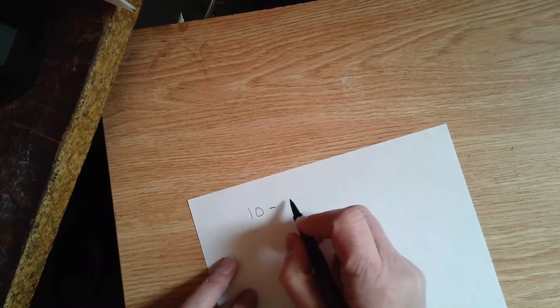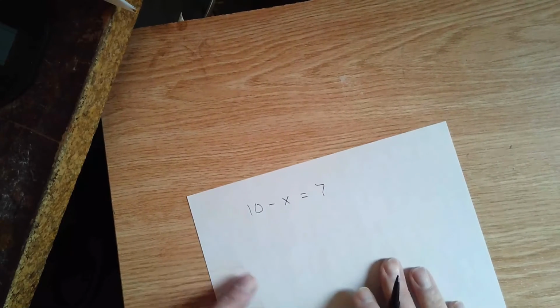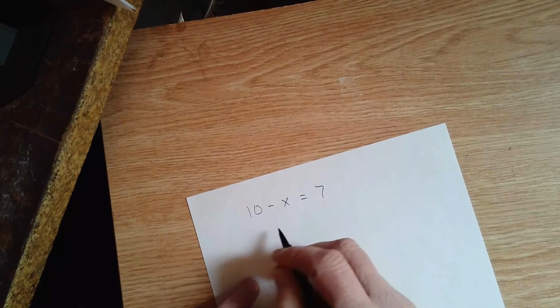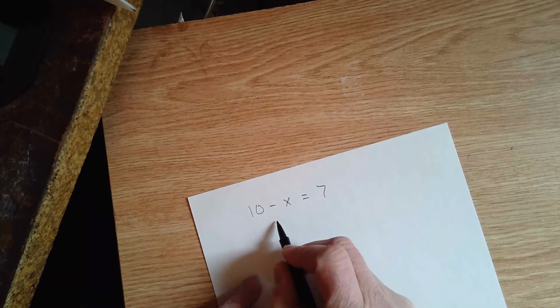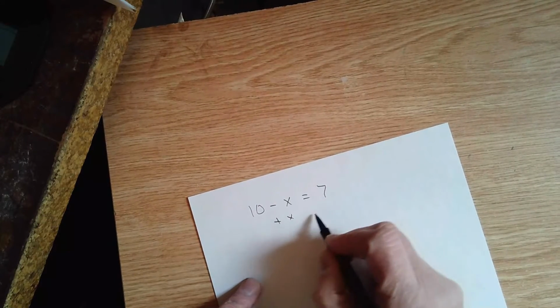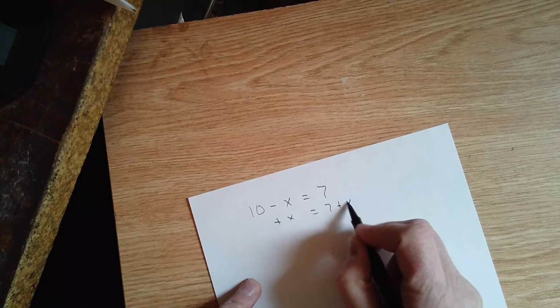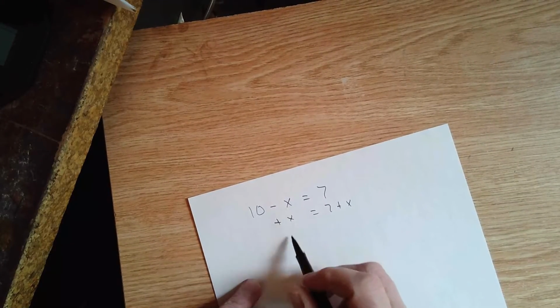10 minus x equals 7. Well, let's add x to both sides. Plus x. Now, x minus x is 0.